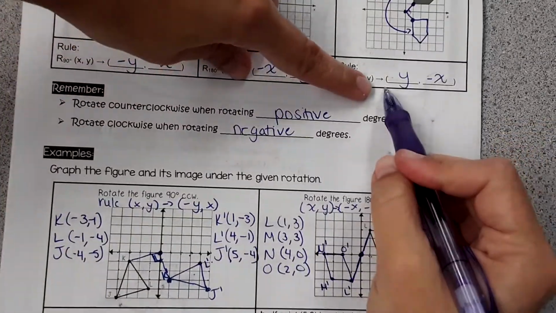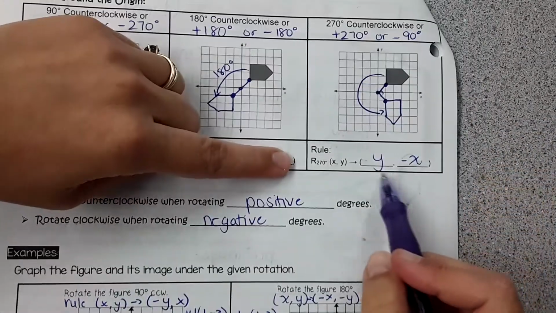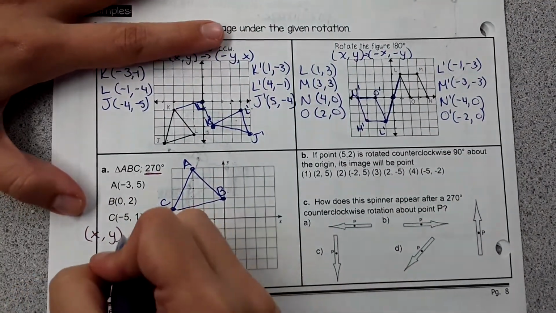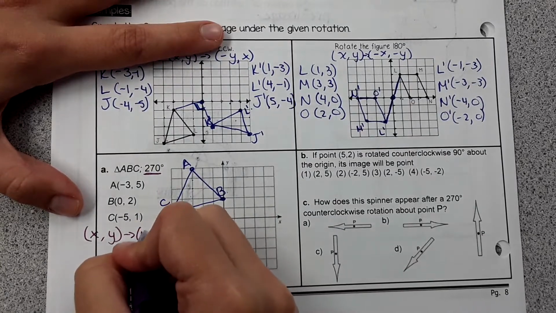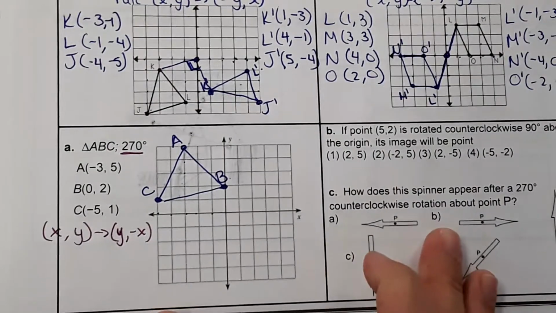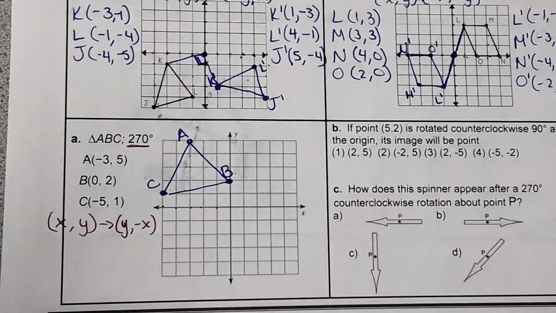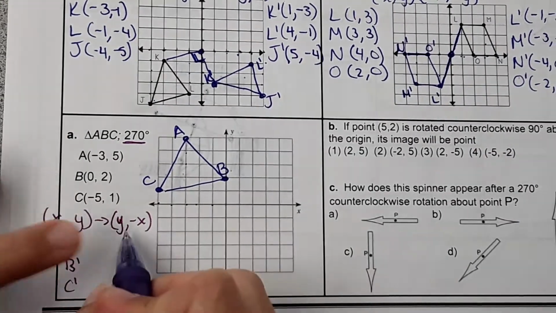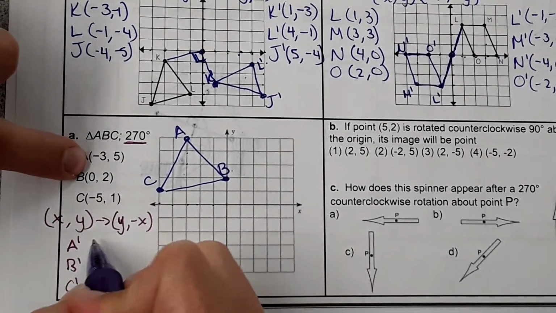So just going to pull the rule from this chart here. The rule is that for 270-degree rotation, x, y becomes y, -x. So now for A prime, B prime, and C prime, I'm going to change the points.